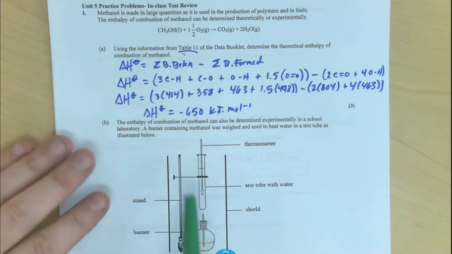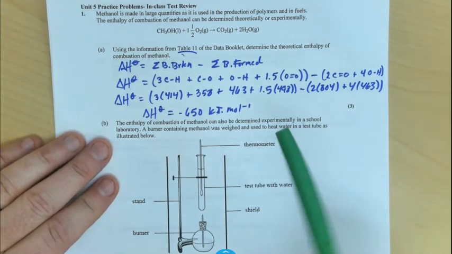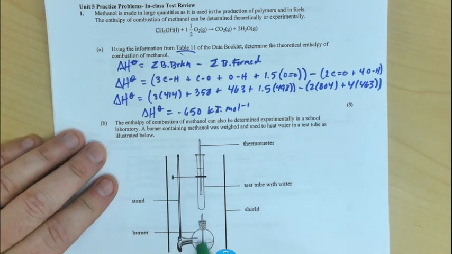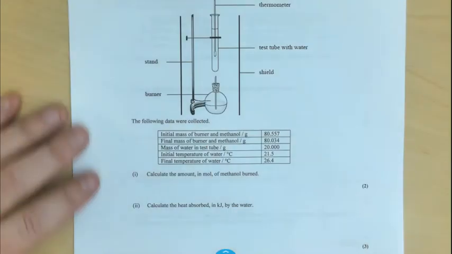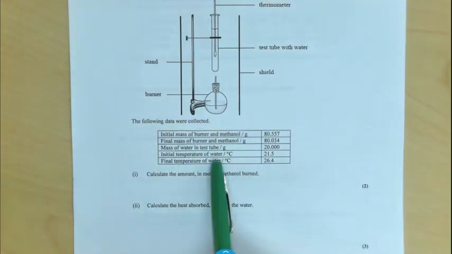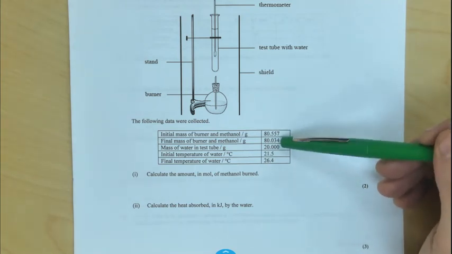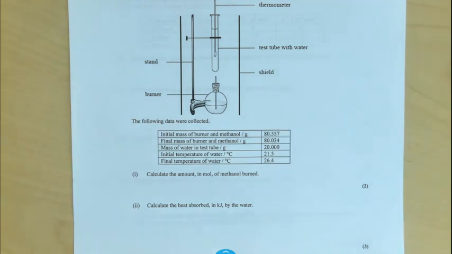Alright, so part B says the enthalpy of combustion of methanol can also be determined experimentally. It tells us that we got a burner filled with methanol. It was weighed and used to heat water in a test tube as illustrated below. If we look below here, we have some data showing us what was collected. I have the initial and final mass of the burner and methanol, so that can give us the mass of methanol if we get the difference between those. I'm given a mass of water and an initial and a final temperature for water.